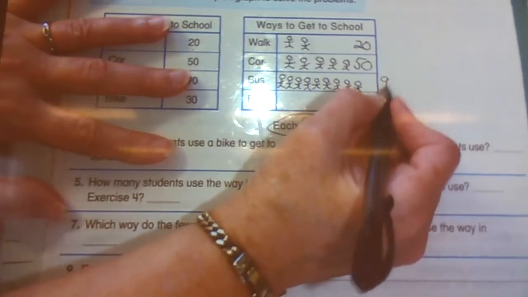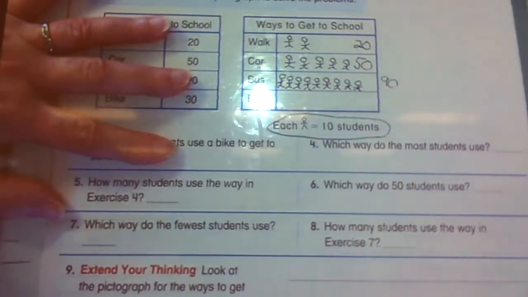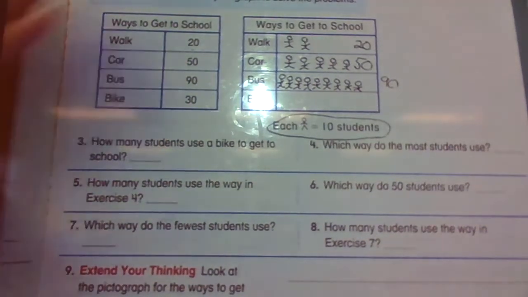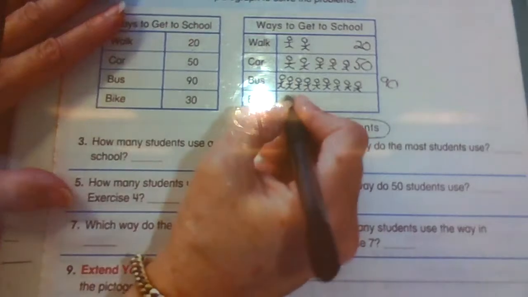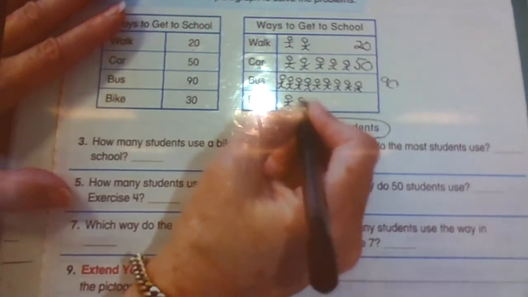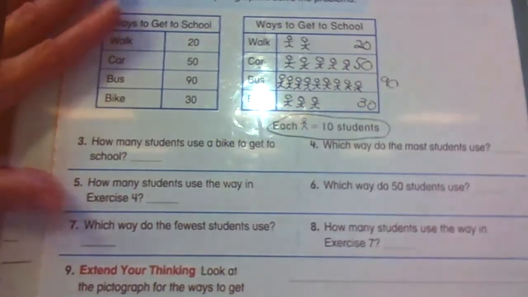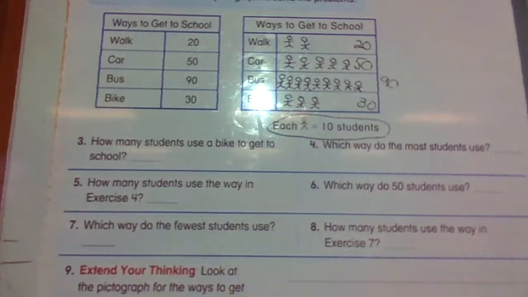Yes, and I'm going to put 90 out here because there's not a lot of room for it. Okay, now we're going to do the same thing for bike. This time just 30. So here's 10, 20, 30. Okay, if you need to pause the video and catch up on your drawing and creating your pictograph, then pause the video. When you come back, then we'll start looking at the questions.